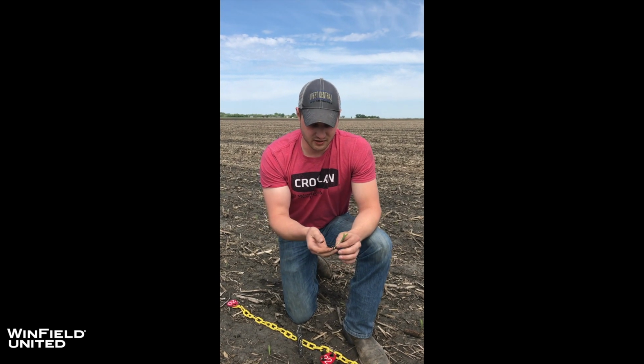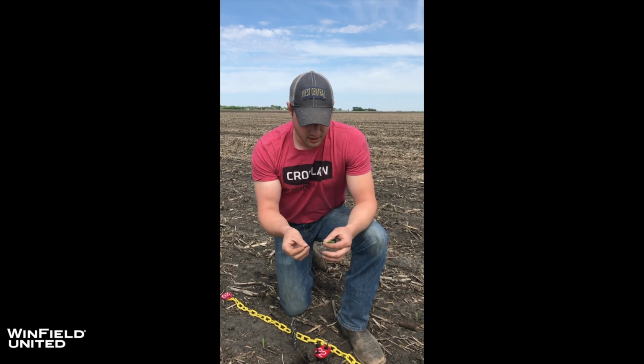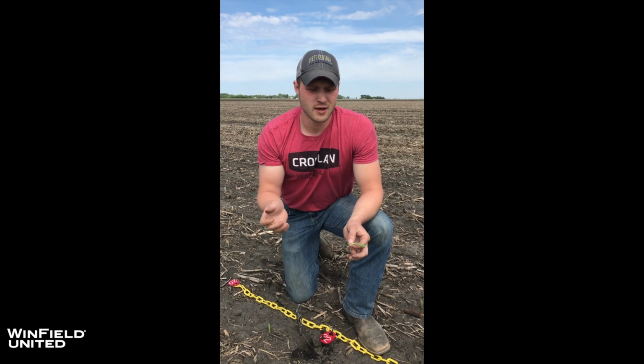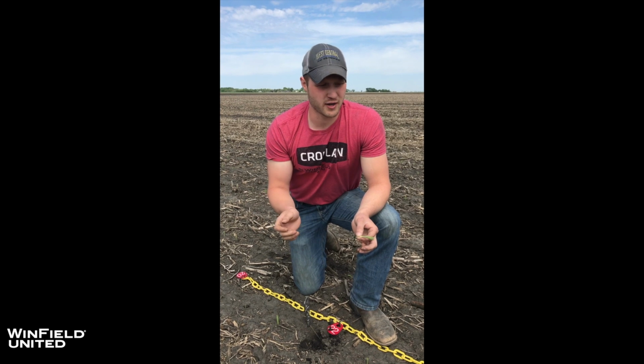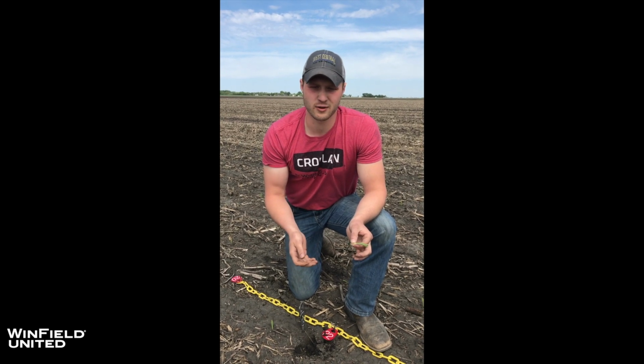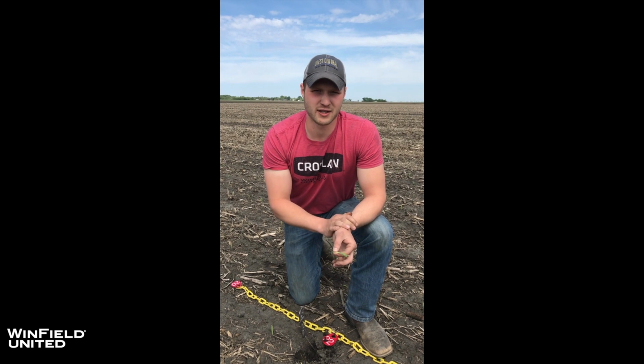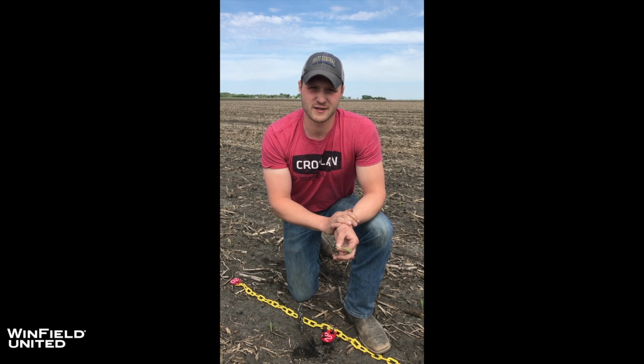We just dug up this little guy right here. Everything's looking good. Now after we do this, we're going to go back to the FFT tool, put in our initial field parameters, add in our starter application, a 10-34-0, and make any of those initial changes to the model and get everything on the right track for a great year.